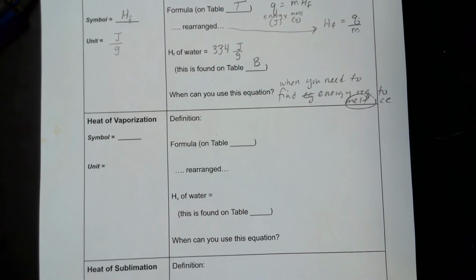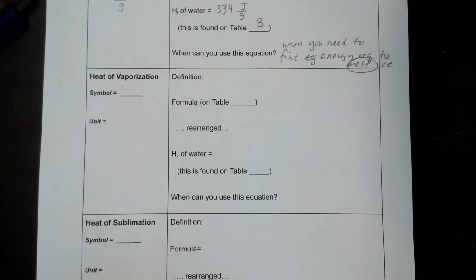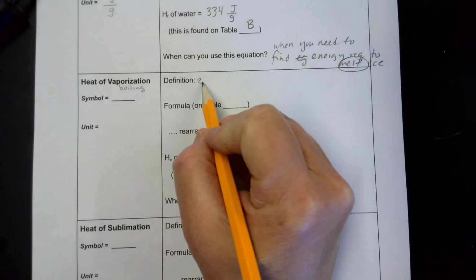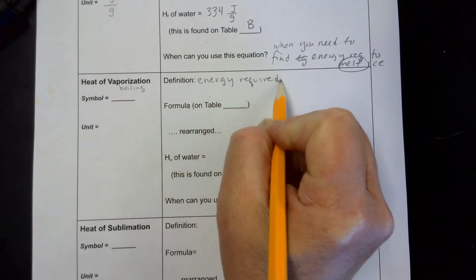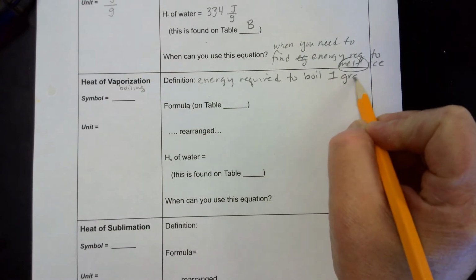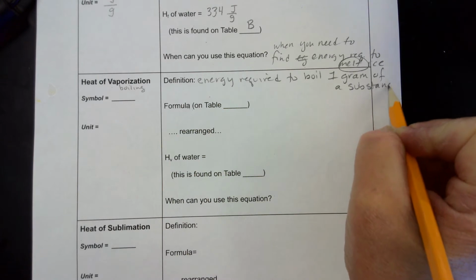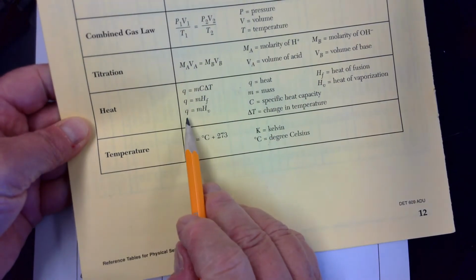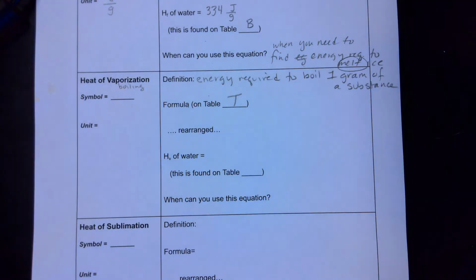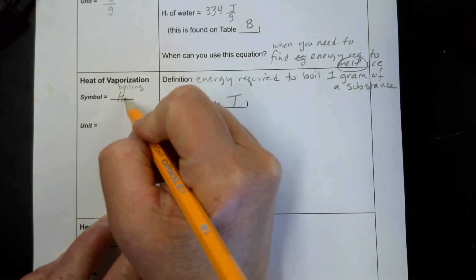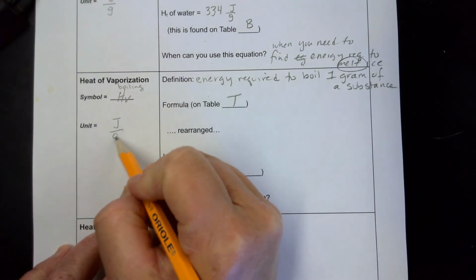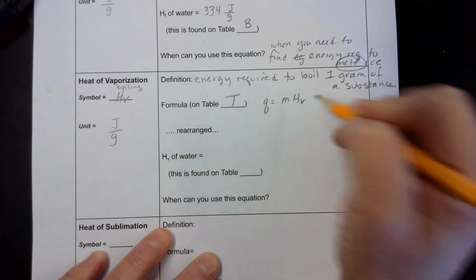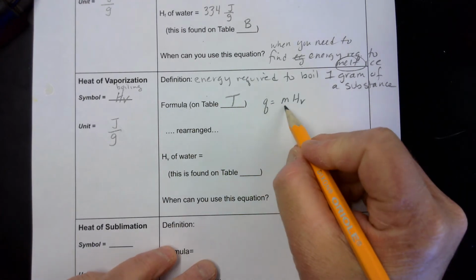All right, let's talk about another phase change, which is heat of vaporization. Vaporization is a fancy word for boiling, and this is a similar definition. This is the energy required to boil 1 gram of a substance. The formula for this can be found on reference table T. It is Q equals M times H sub V. So the symbol here is H sub V, the heat of vaporization. The unit again is going to be joules per gram. And that equation is Q is equal to the mass times the heat of vaporization.